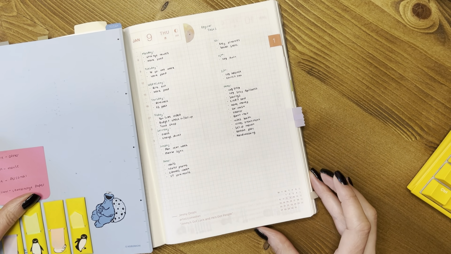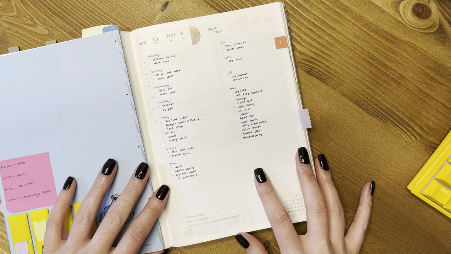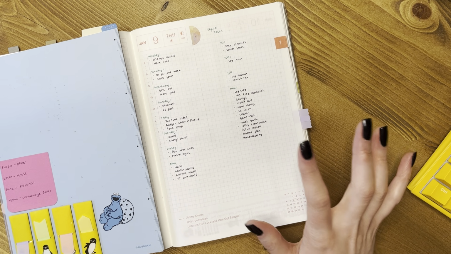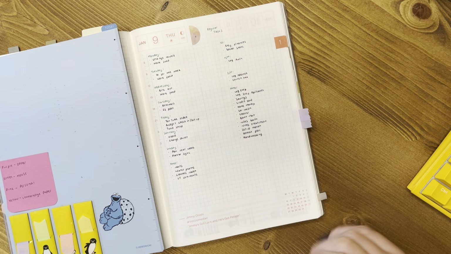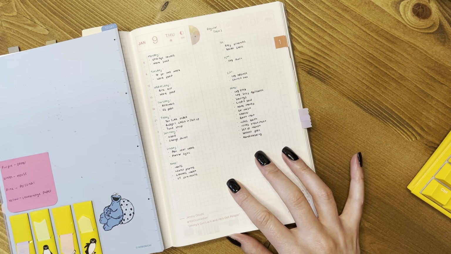And then number two, I have what I call my regular task list. So this is in my Cousin. I set this up fresh every year in a different format, so I think last year I had it in my Filofax. This year it's in my Cousin, which I'm using as my main planner and commonplace.